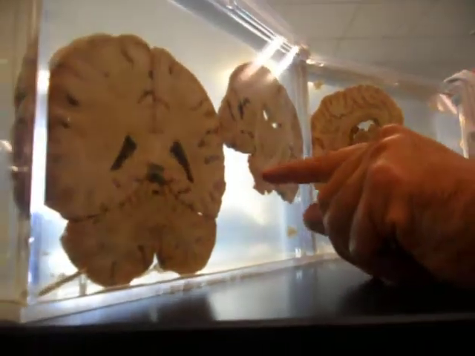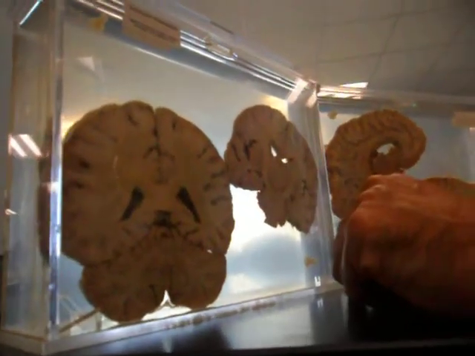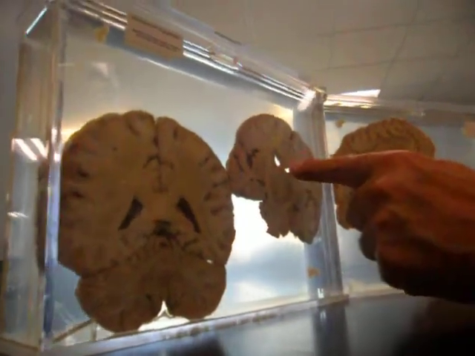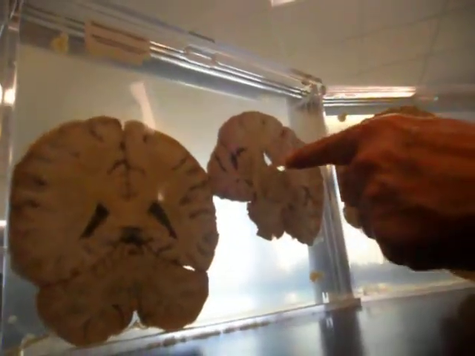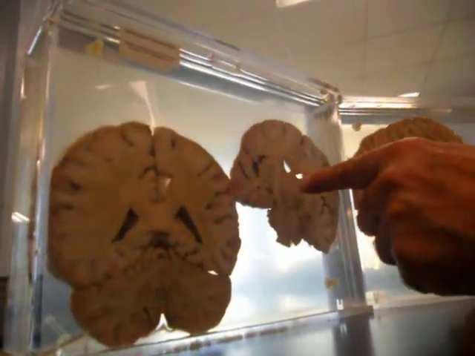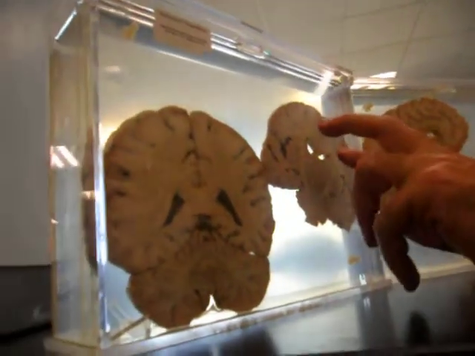There's a round structure right here. That's the pons. Let me think. Okay. You've got a little piece of thin skin separating these ventricles. Who is it? Fornix? Is that right there? It separates the two ventricles.